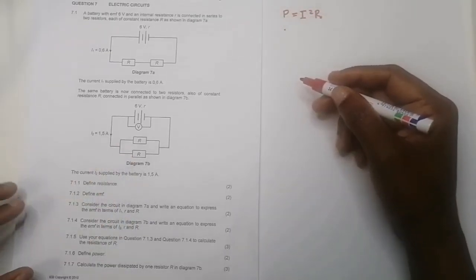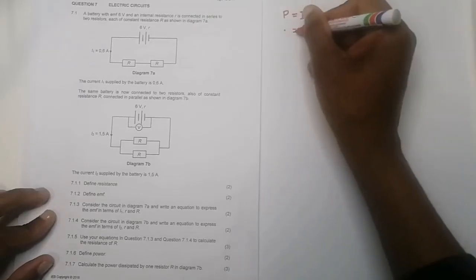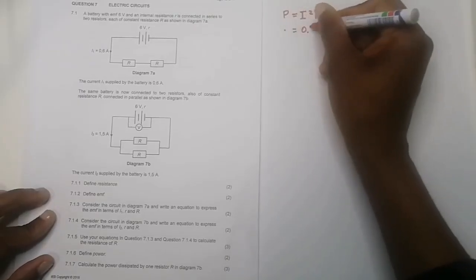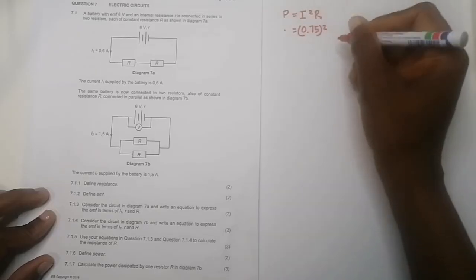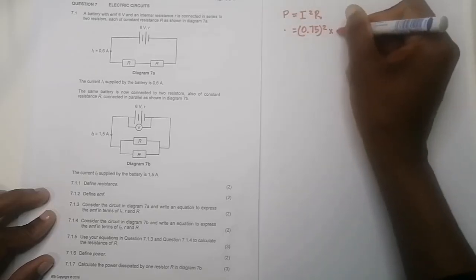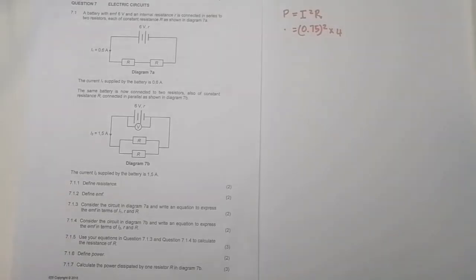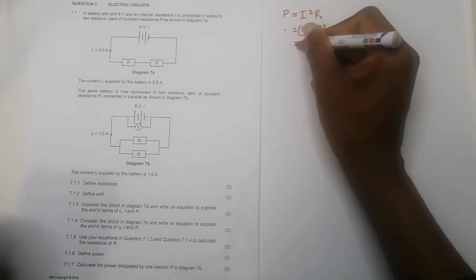It's half of that, which is 0.75. Therefore, power would be 0.75 squared, multiplied by 4. Let's find out what that is. We get a value of 2.25 watts.